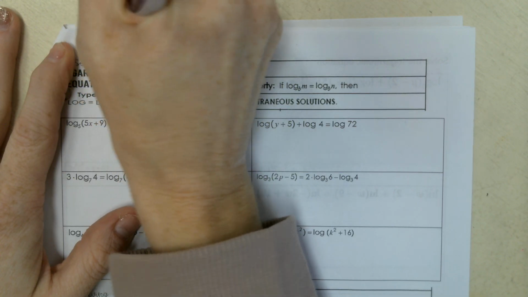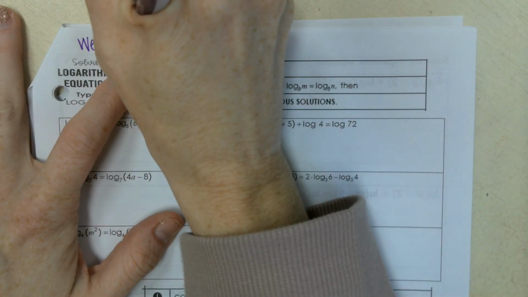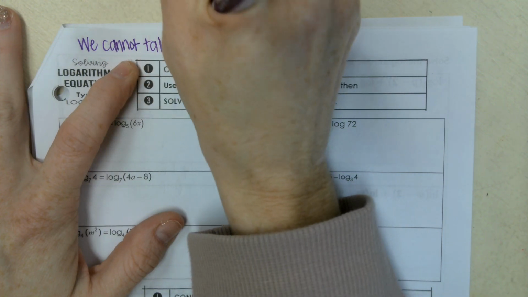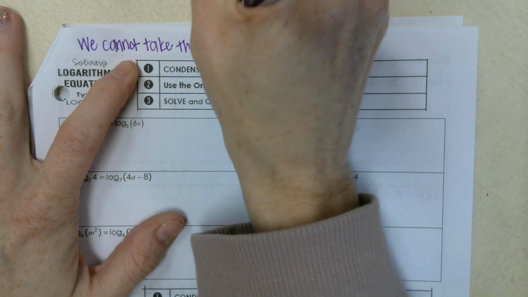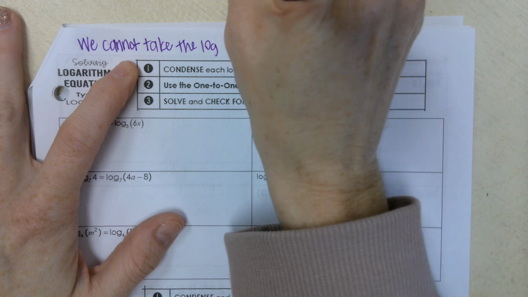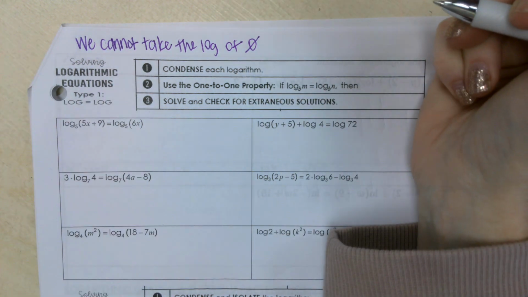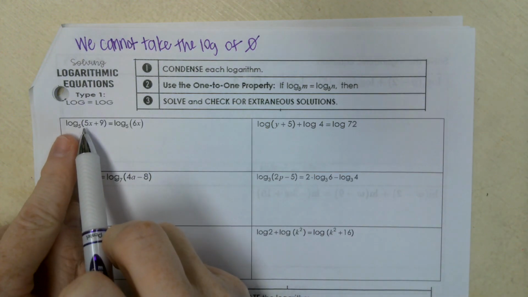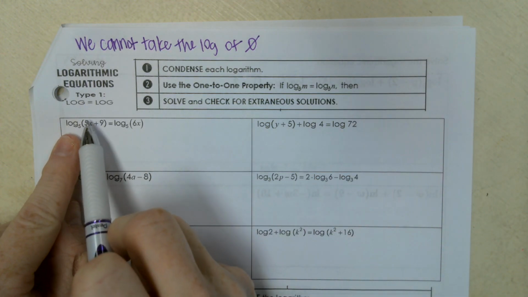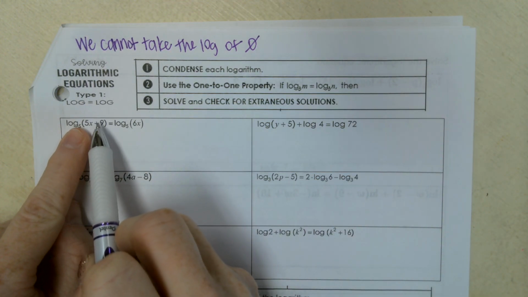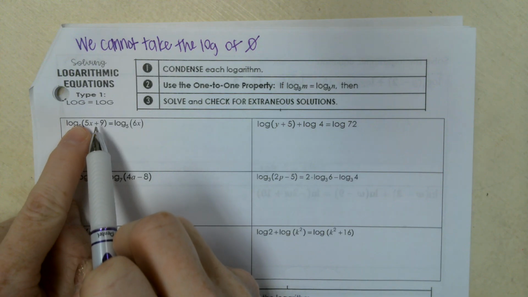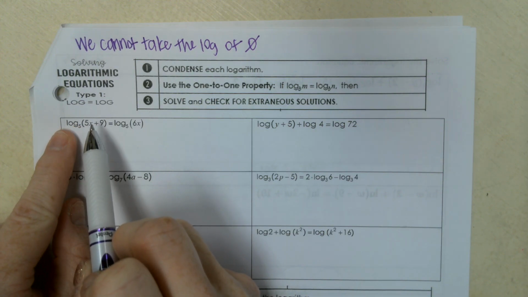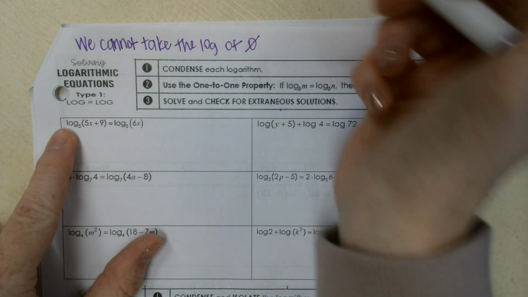Okay, the first thing is that we cannot take the log of 0. We cannot take the log of the number 0. So, in other words, the number that's inside my parentheses, if all of this simplifies to give me a 0 and it says log base 5 of 0, we know that that is not possible, okay?